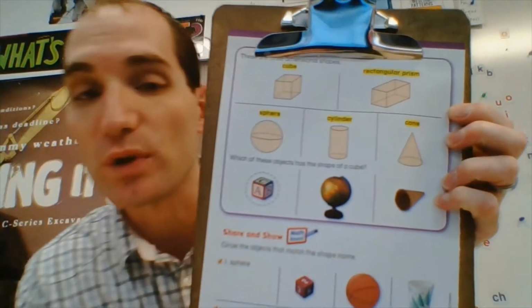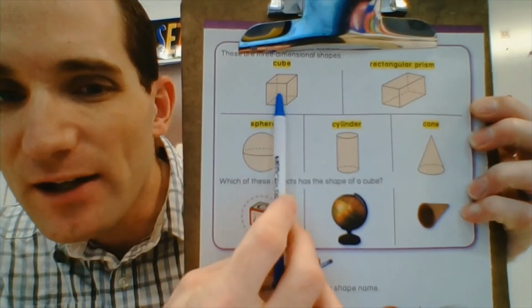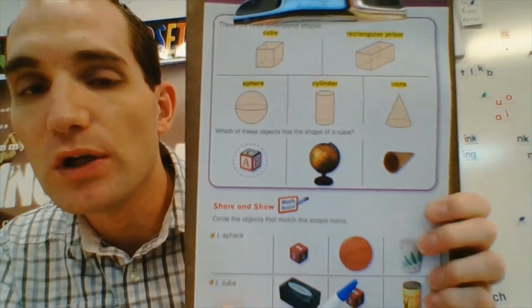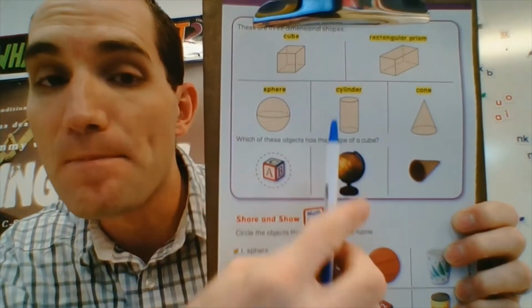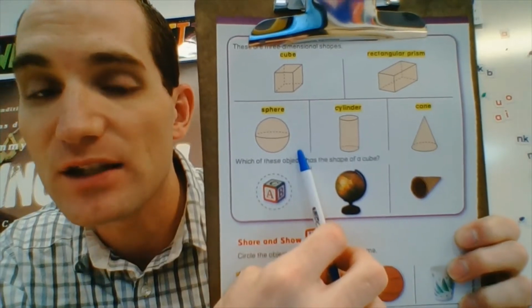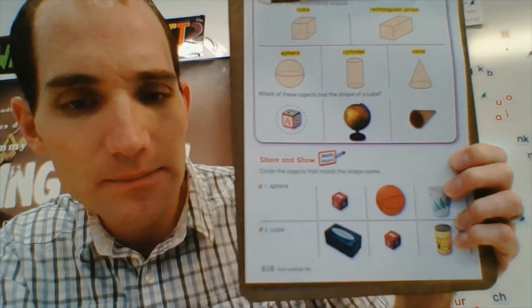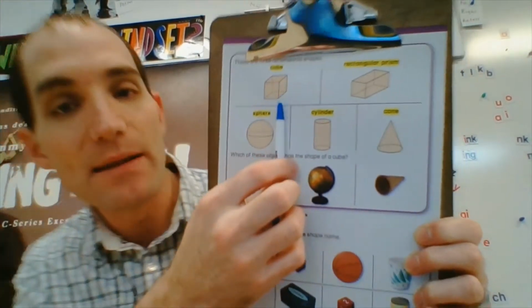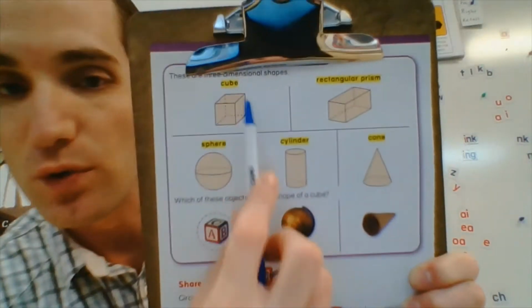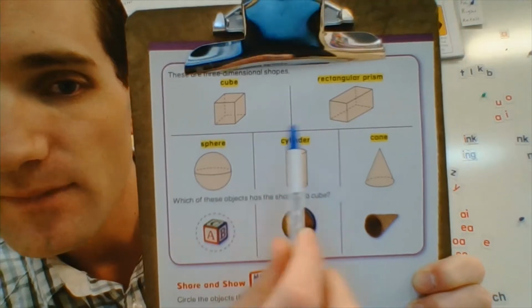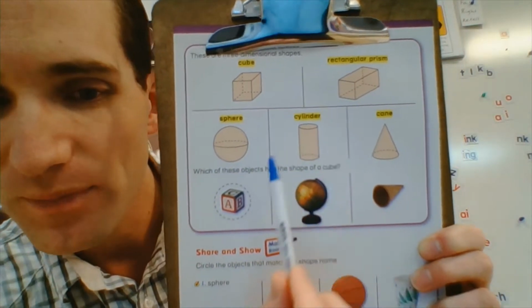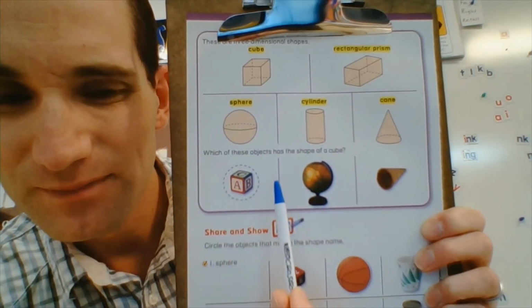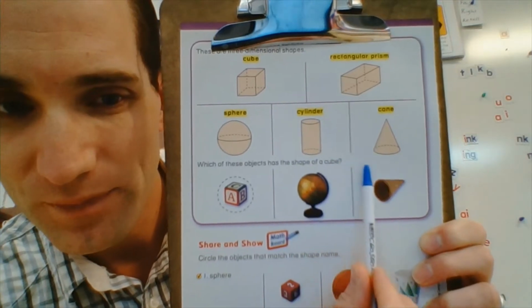I think that's good stuff for us to know. Let's look at this worksheet now. Up here, it reminds you, so if you need to, when you're doing your worksheet, come back to this spot and pause it, you could do that. So right here, we have the names of all the shapes that I just showed you. Cube, rectangular prism, sphere, cylinder, cone.